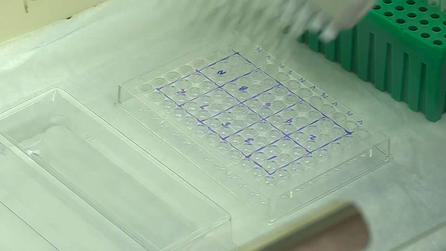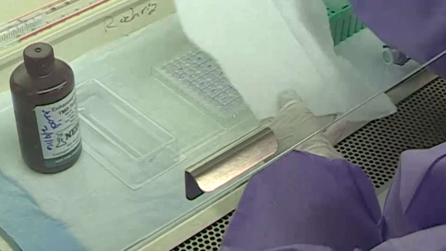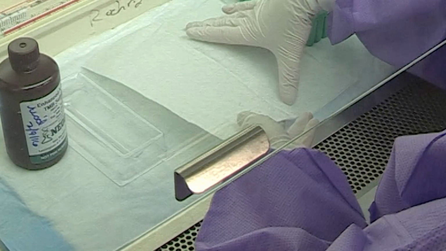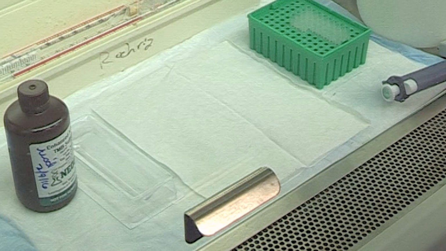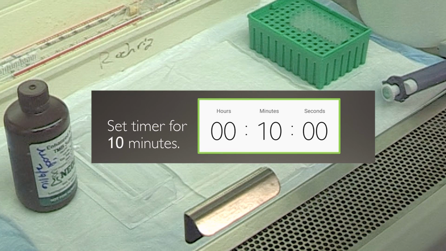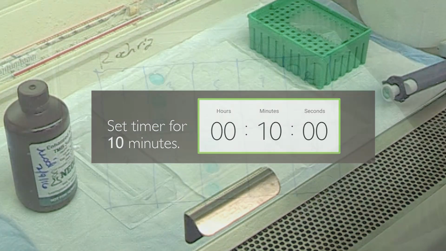Place in a dark place, such as a drawer, or under several layers of paper towel at room temperature. Plate covers are not necessary at this point. Set a timer for 10 minutes. Turn on the plate reader to warm up.